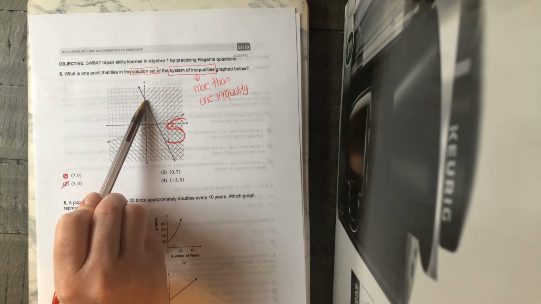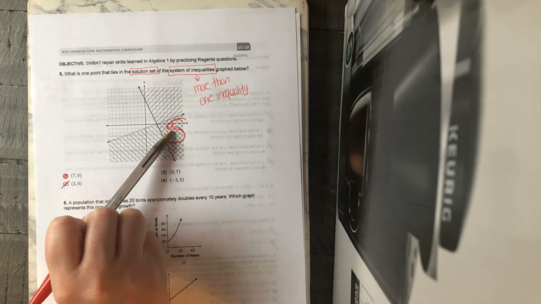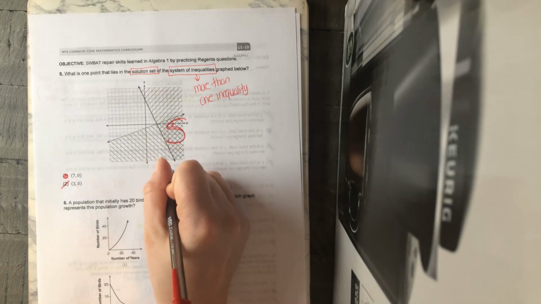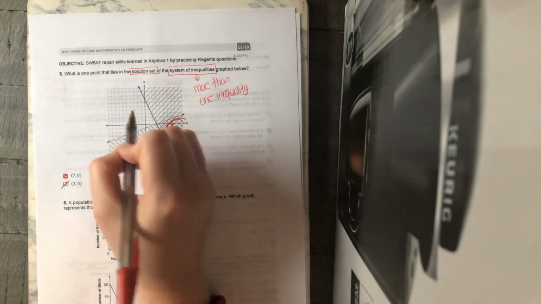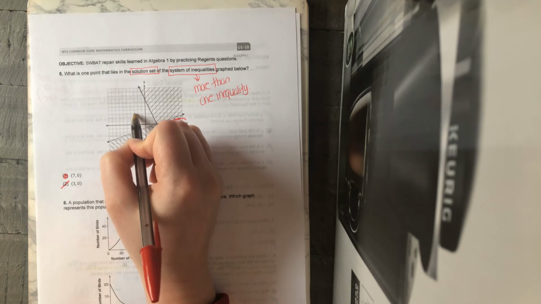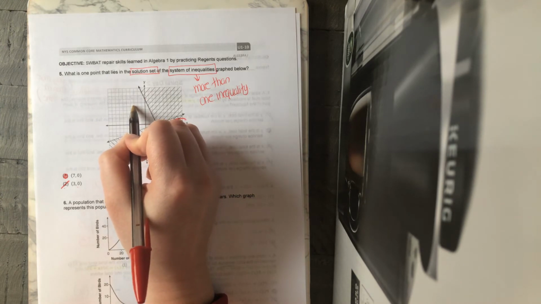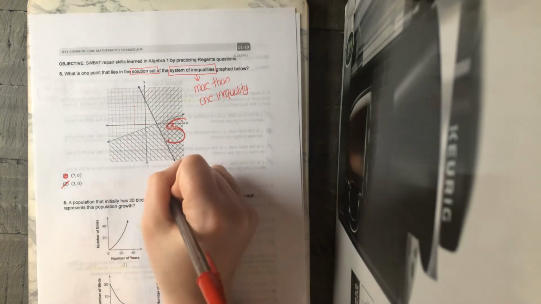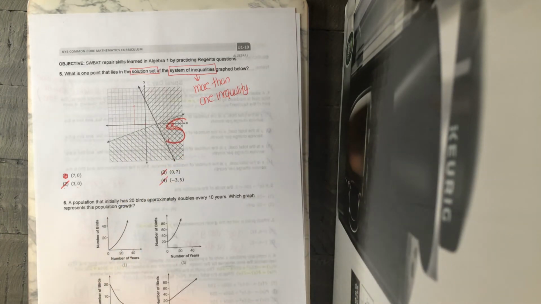But again, I really want to be in this double shaded area. This is way too far off, so it can't be 3. Has to work for both. And then number 4, negative 3, 5. Well, negative 3, positive 5 is right over here. Nowhere even close to my solution set, so I know it can't be choice 4.